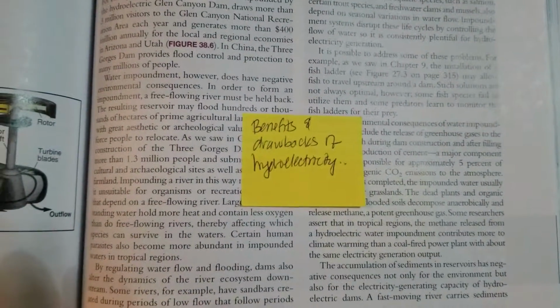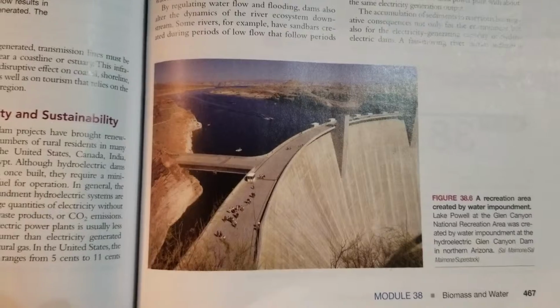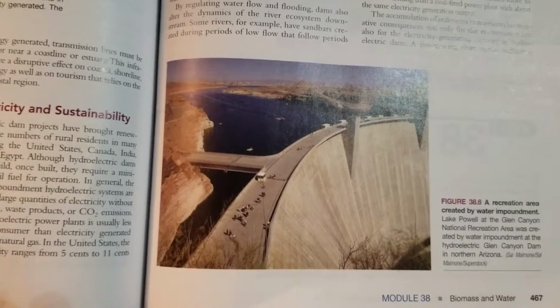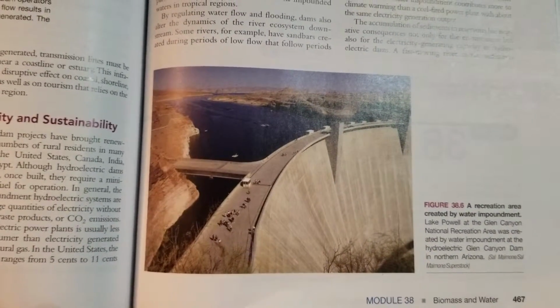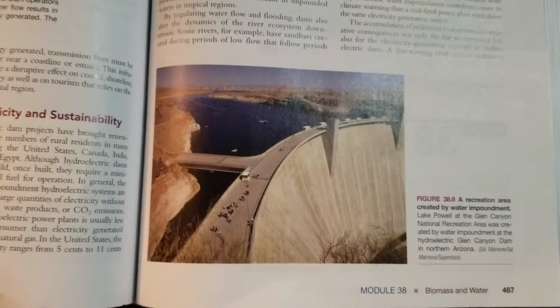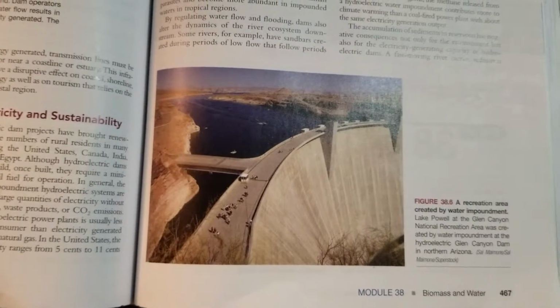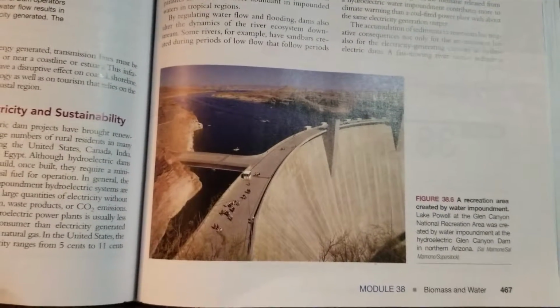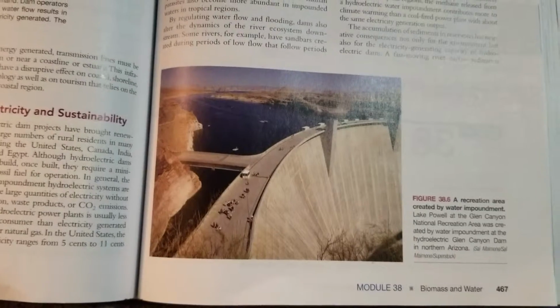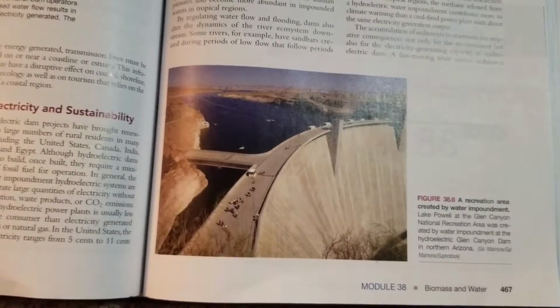And then up here, benefits and drawbacks of hydroelectricity. So what are some benefits of building a dam like this one, for example, the Lake Powell Dam, Glen Canyon Dam? Why would this be beneficial? Or Shasta Lake, you can think of the Shasta Dam. And then what are some major drawbacks? And we've kind of touched a little bit on that with the salamanders. That's just a small portion of some drawbacks. But here at Shasta Lake, that would be some drawbacks of making the dam higher.